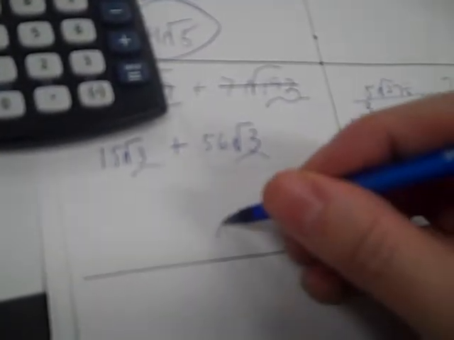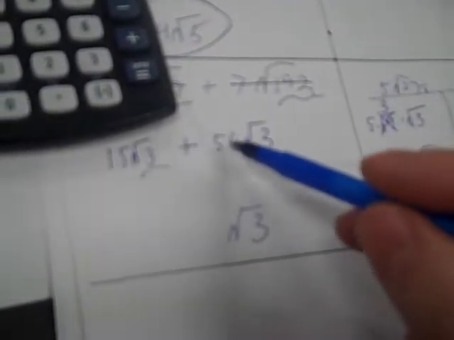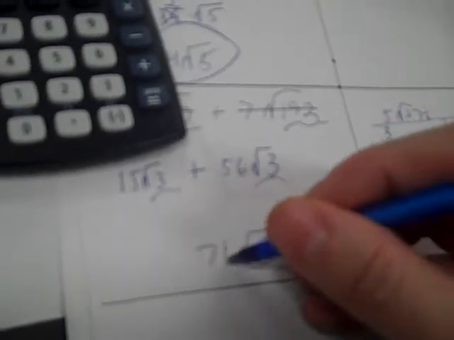So now I have the same square root. So I have square root 3, and then I add 15 to 56, and that's 71 square root 3.